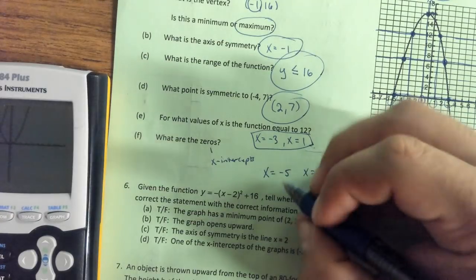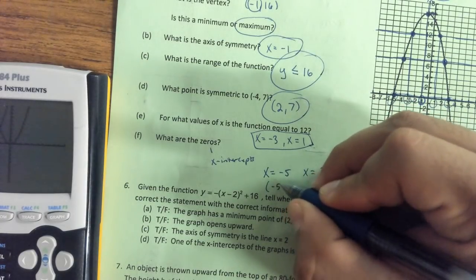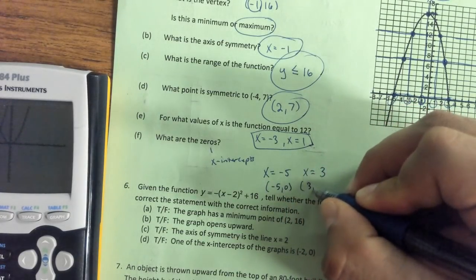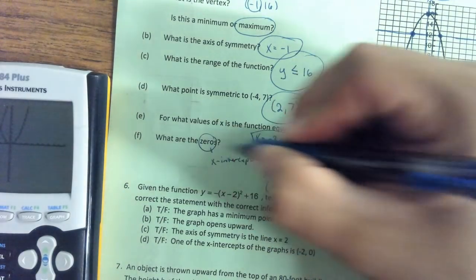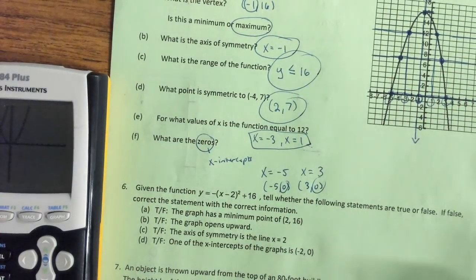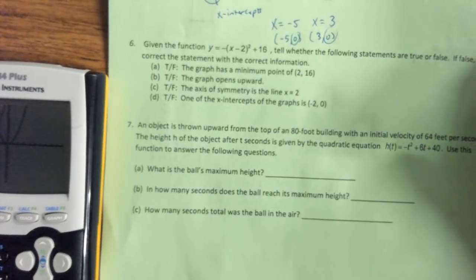And of course, if they want you to write them as points, it would be the point (-5, 0) and (3, 0). That's why they're called zeros, because of these numbers right there. All right, next one, number 6.